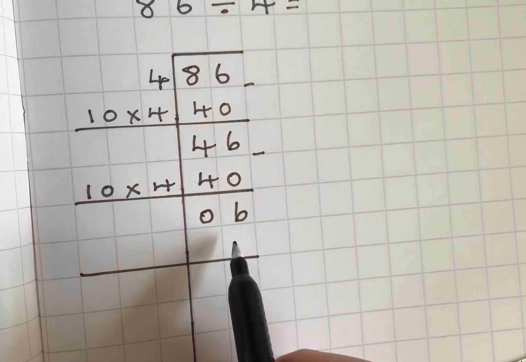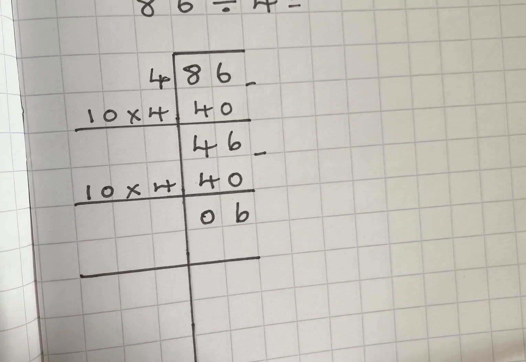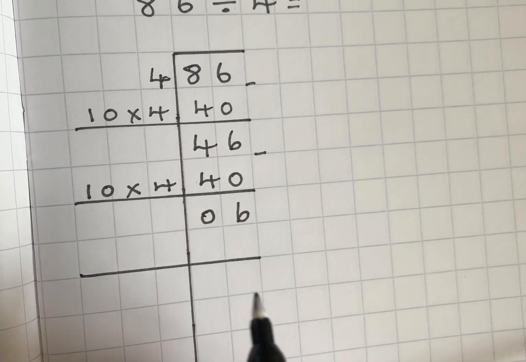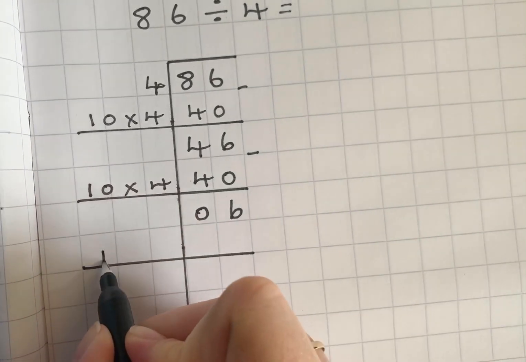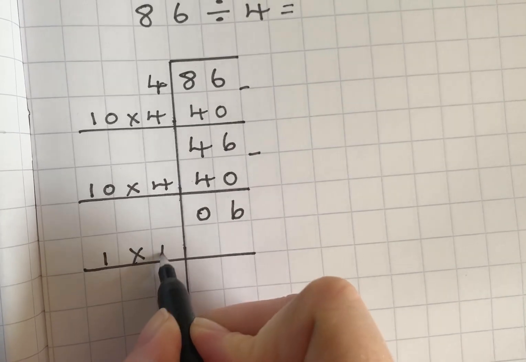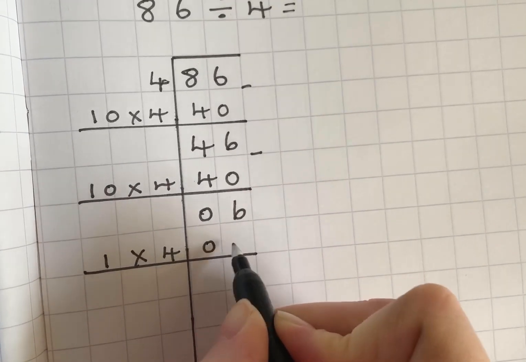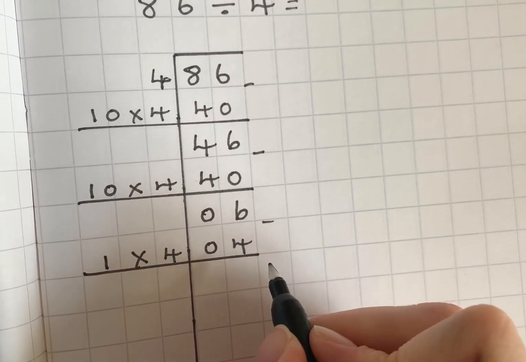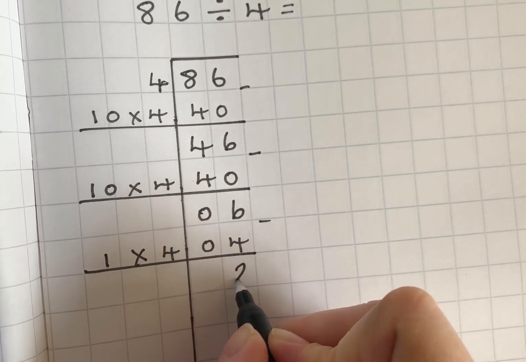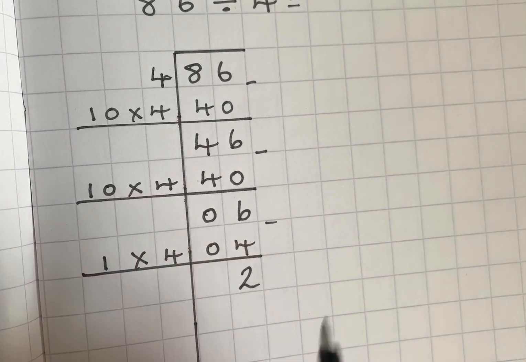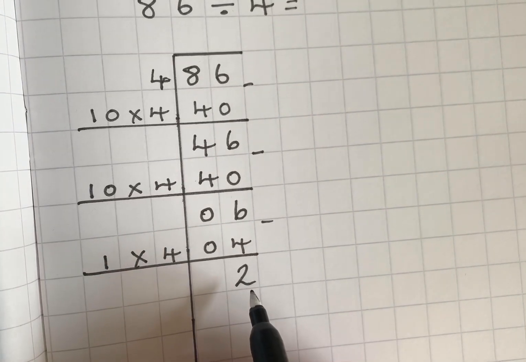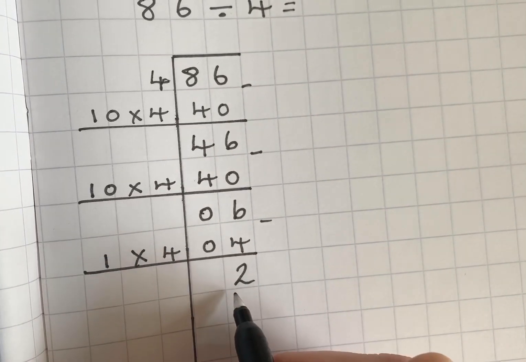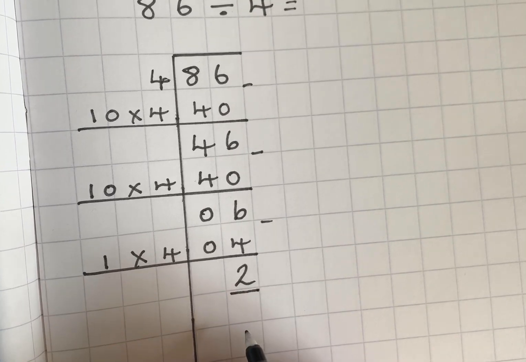But I need to take away as many chunks of 4 as I can first. And I can take away one group of 4, which is 4. And 6 ones take away 4 ones leaves me with 2. And I can't take away any more groups of 4, so this is my remainder.